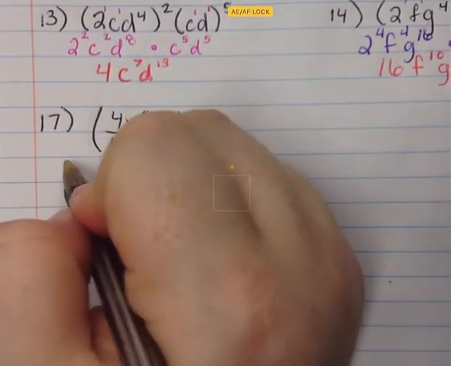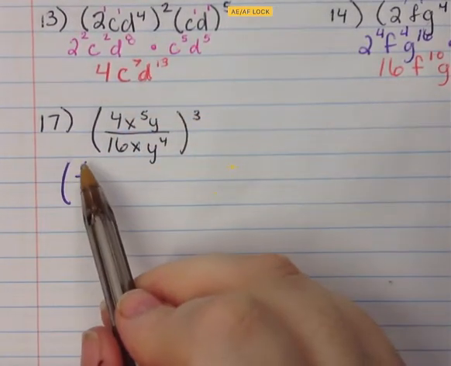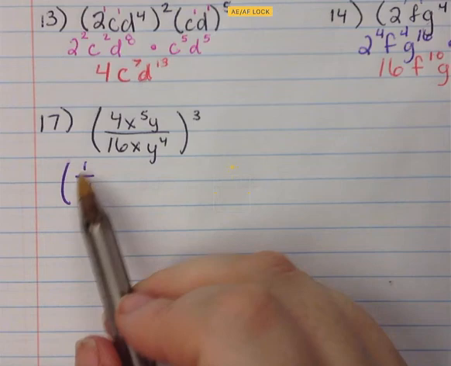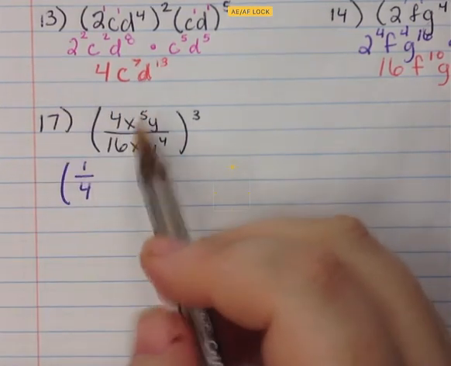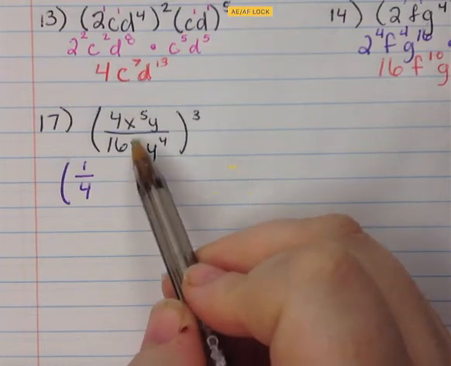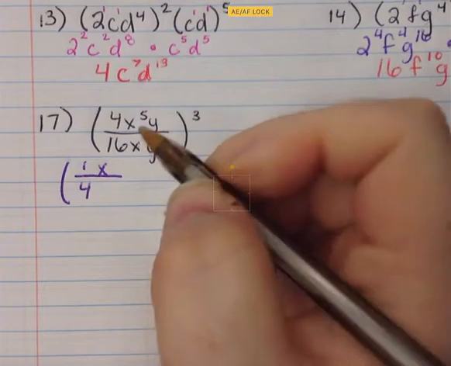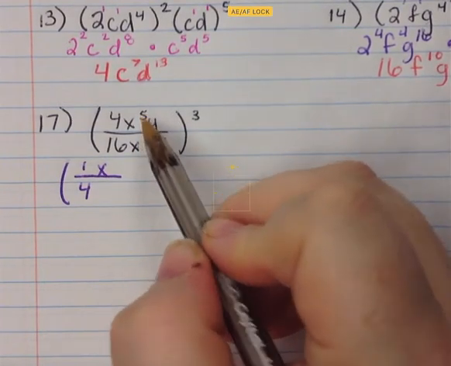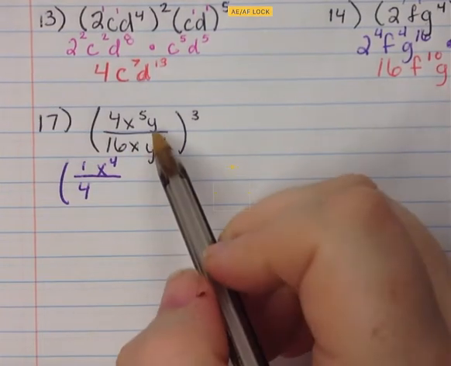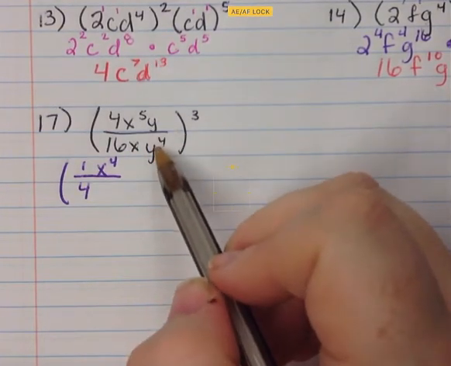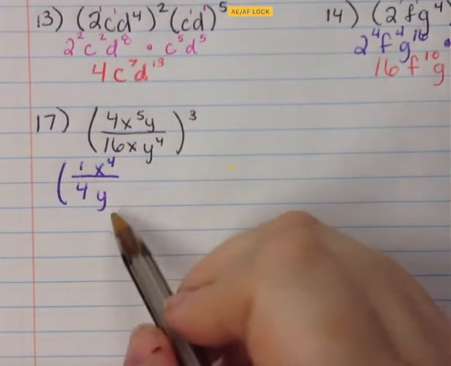So I have parentheses 1/4, and it is still a fraction, so I put the 1 on top, 4 on the bottom, and that'll help me in case I need to have a numerator and denominator for my variables. I go to the x's. The 5 is bigger, so the x will actually stay on top, so I keep my x. And then I have 5 minus 1 is 4, so it's x to the 4th on top. Then if we look at the y's, the y is bigger on the bottom, so that means I'm going to have y on the bottom of my fraction, my denominator.